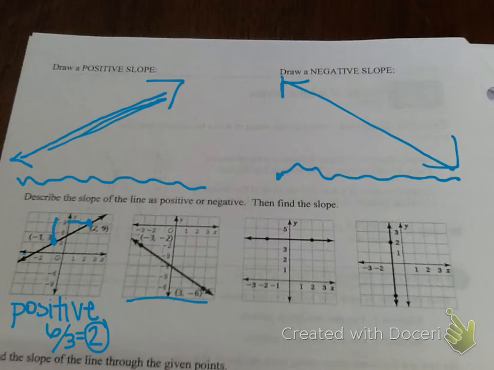Here, going left to right, I have a negative slope. It's decreasing. And if I look at my points, I'm going down 4, so negative 4, over 6, which would be negative 2/3, which I leave alone. So the positive slope is actually positive 2. The negative slope is actually negative 2/3.